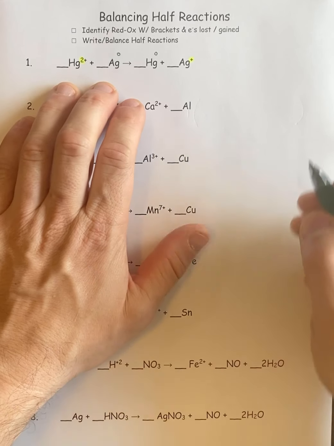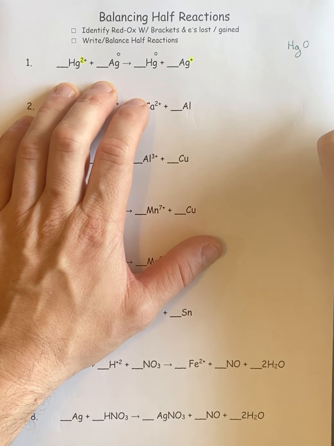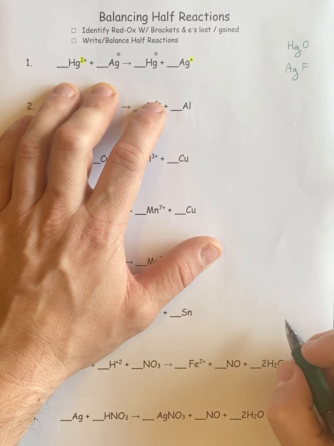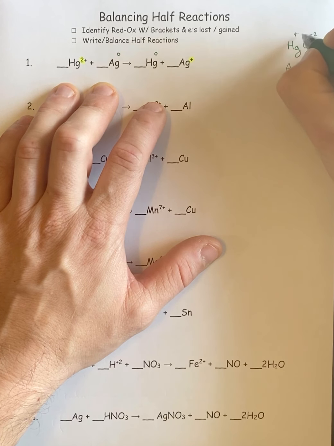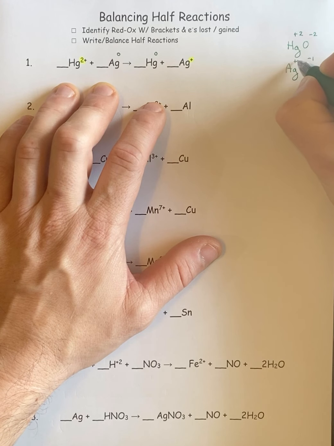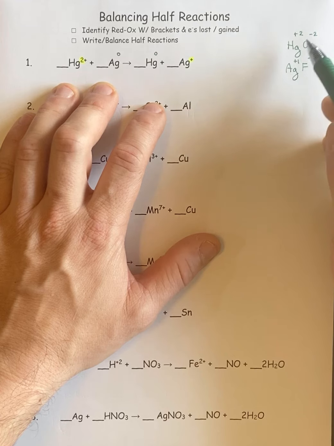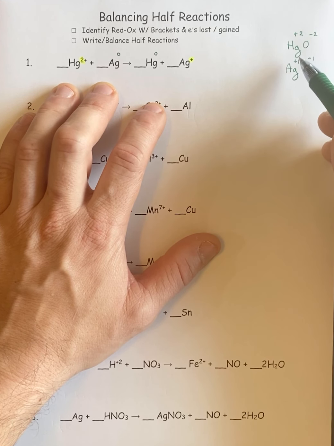Basically, here's what happened. This might have been Hg with O, okay? And let's just say this was Ag, I'm just making this up, with F. So we know that F is -1 and O is -2. That makes Hg +2 and Ag +1. Now, if they gave you the full compound, you could balance the equation normally and you'd get the answer right.